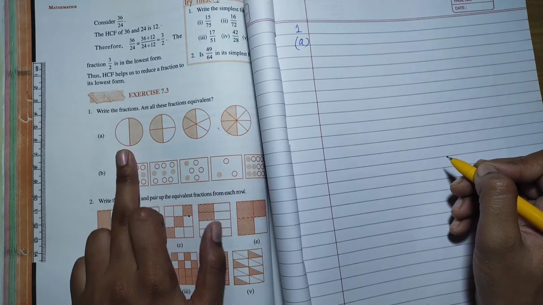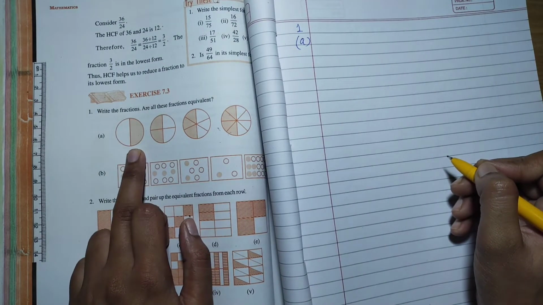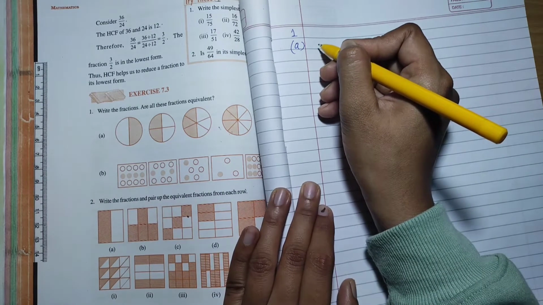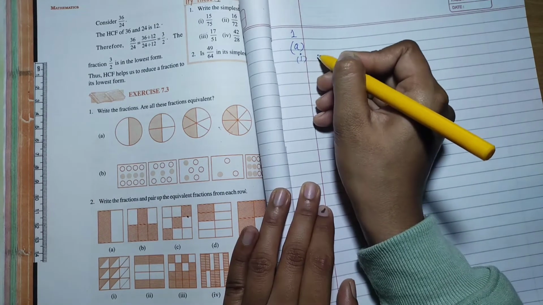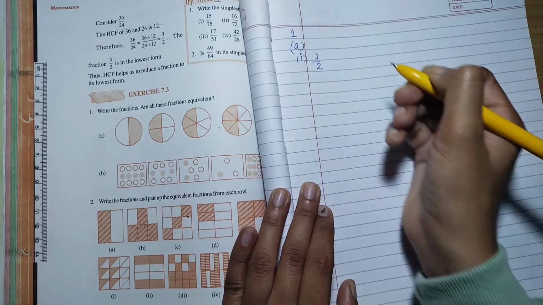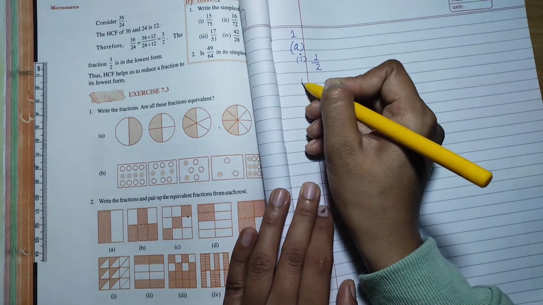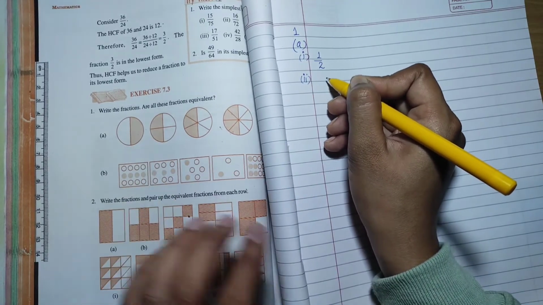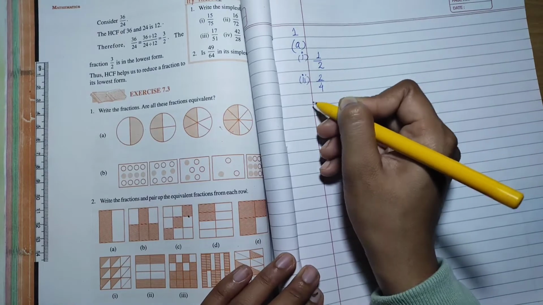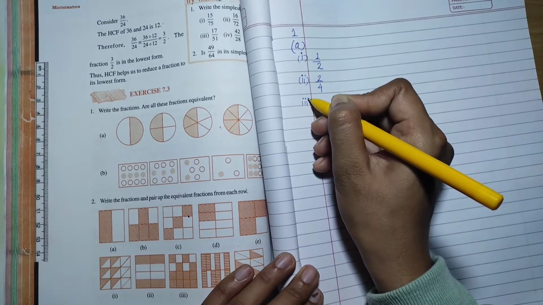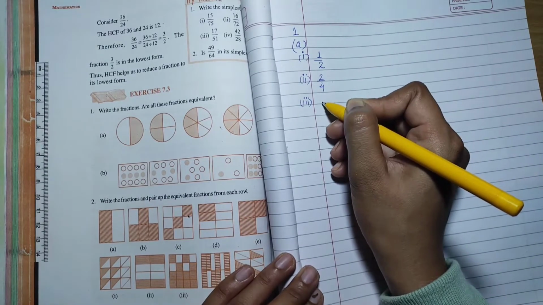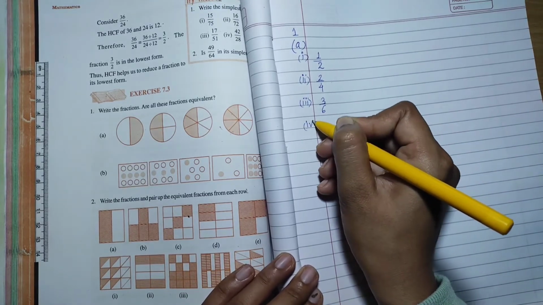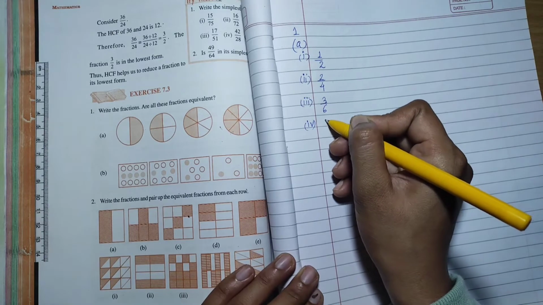Here you can see that there are two parts of the circle and one is shaded. So probably the first one in this will be 1/2. Then in the same manner we will circle them. This is 2/4. This is 3/6. And this one is 4/8.